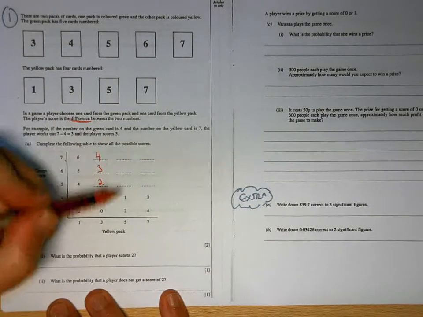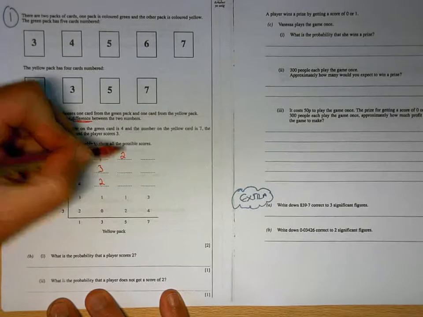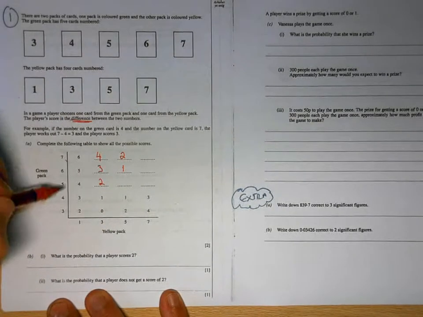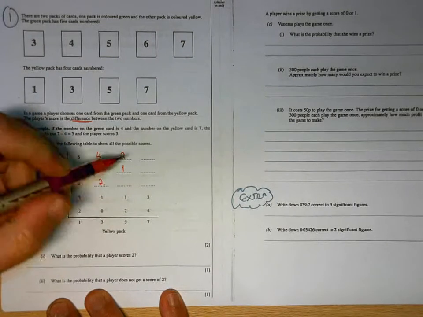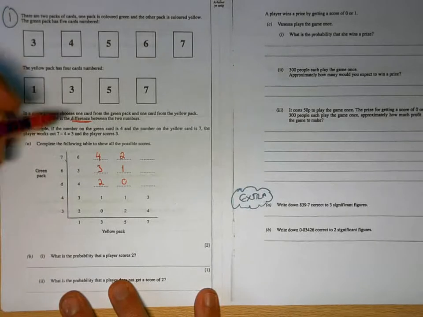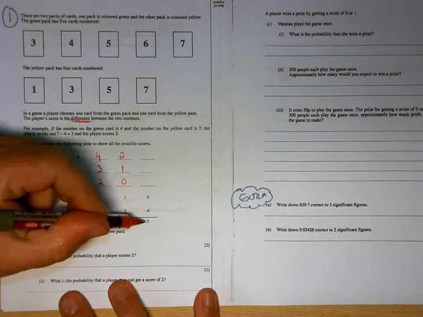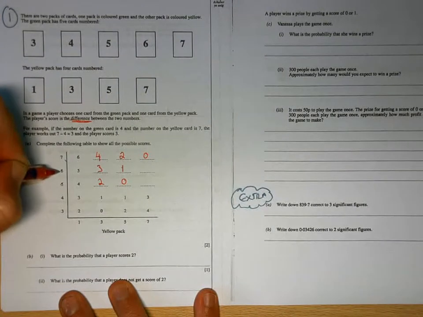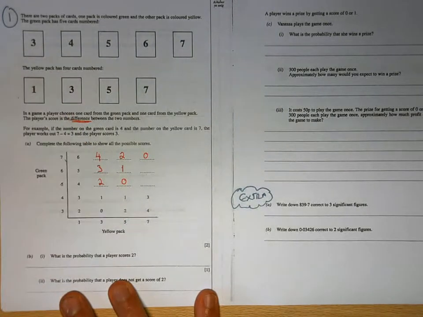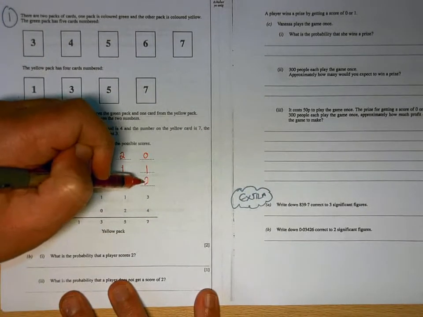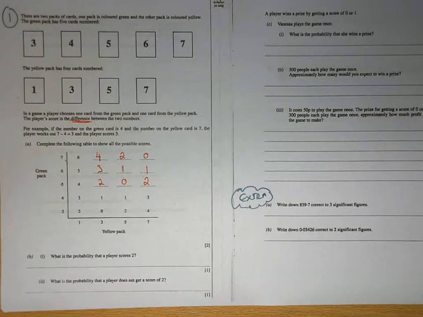It'll be 7 take away 5, which is 2. 6 take away 5, which is 1. 5 take away 5, which is 0. And then the last column, 7 take away 7 is 0. 6 on the green pack, take away 7 on the yellow pack will be 1. 5 take away 7 is 2.